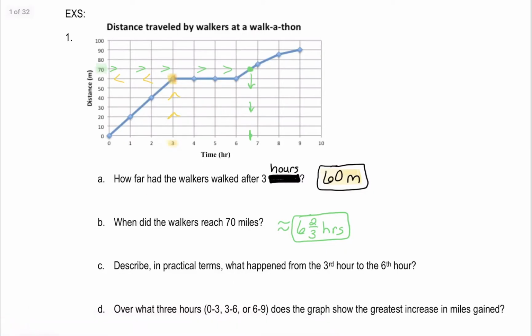Okay, part C: describe in practical terms what happened from the 3rd hour to the 6th hour. Between the 3rd hour and the 6th hour, the graph is horizontal. We're not increasing our distance at all. So if we're talking about a group of walkers, maybe for charity, they didn't add any additional distance over that time. Maybe the group took a break for whatever reason. They weren't doing any walking at that point. Who knows? Maybe there was a storm and they had to take a break.